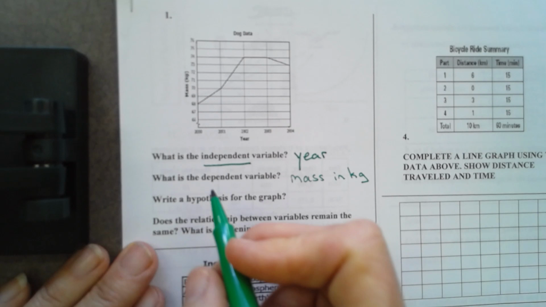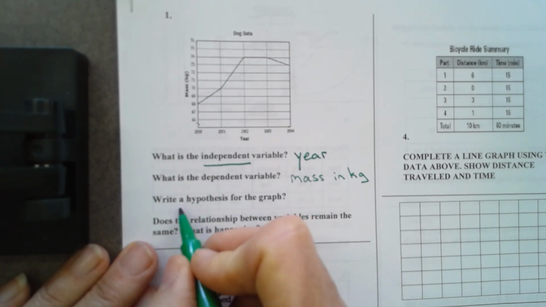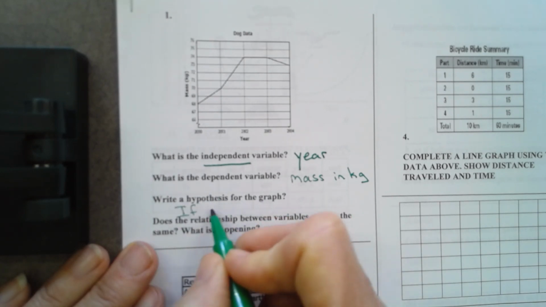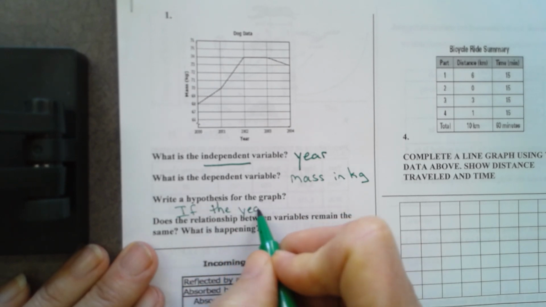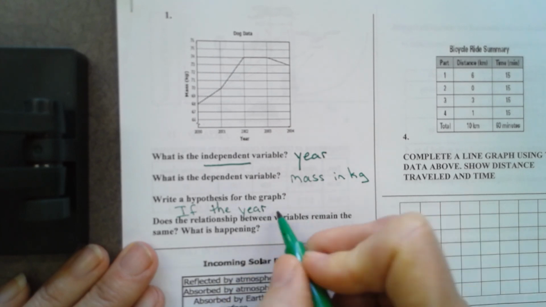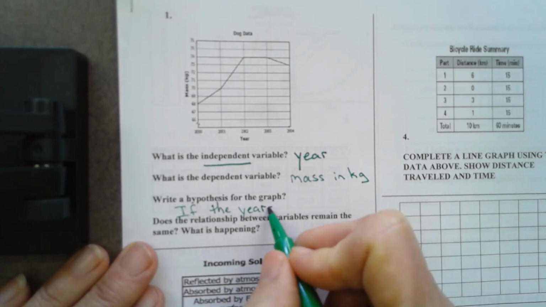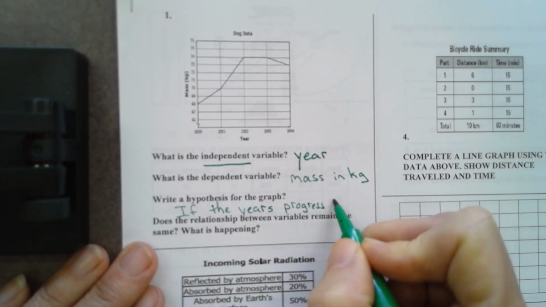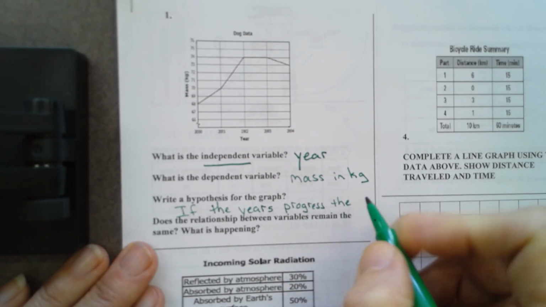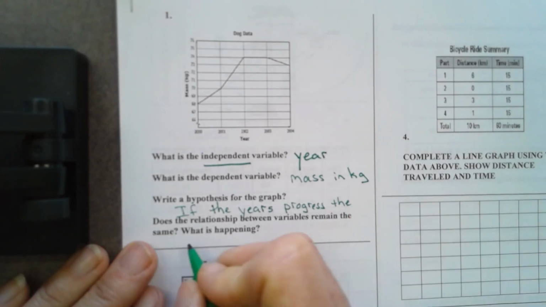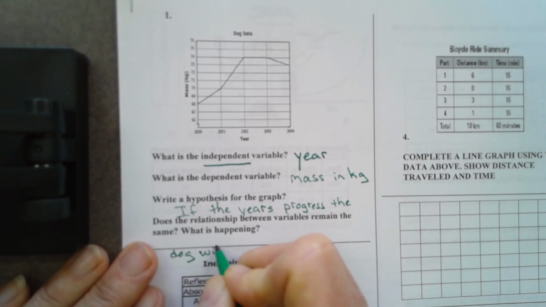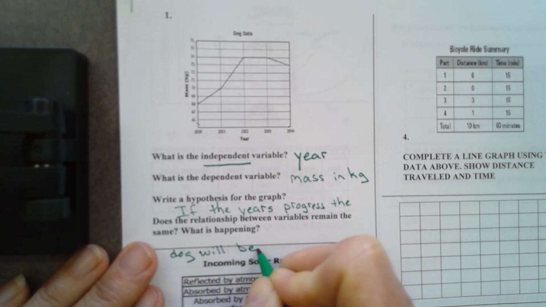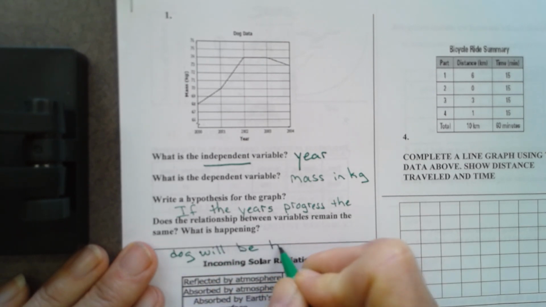So the hypothesis could be: if the year, let's say years progress, the dog, oh, I ran out of room. The dog, I'm going to finish it down here. The dog will be heavier.